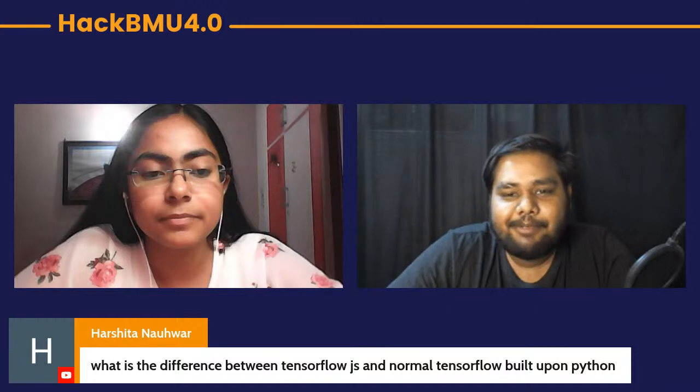Harshita Nohar asks, what is the difference between TensorFlow JS and normal TensorFlow built upon Python? Okay, so the first difference is that web developers can use machine learning on the web platform with it. The second is that TensorFlow.js is still developing. With the help of Python, you can implement a lot, because Python provides separate libraries like scikit-learn, or any other machine learning libraries.